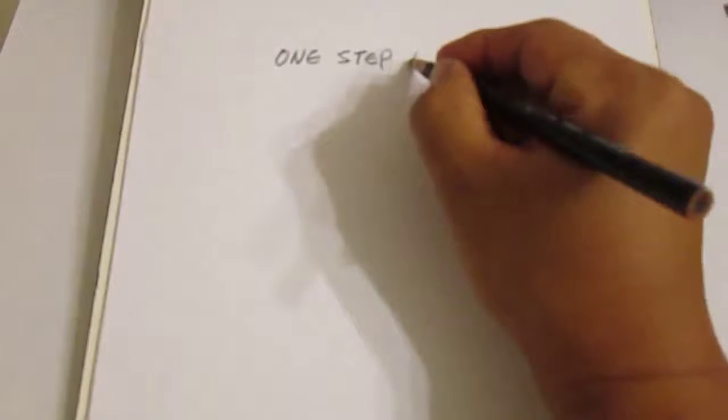Today we're going to cover one-step inequality problems. So the topic is one-step inequality.